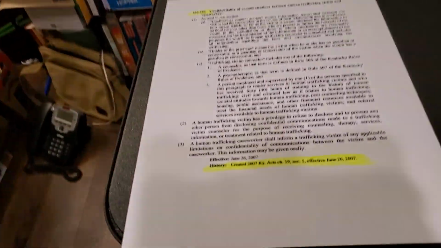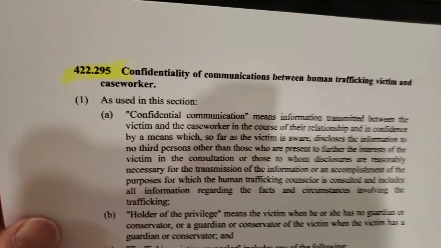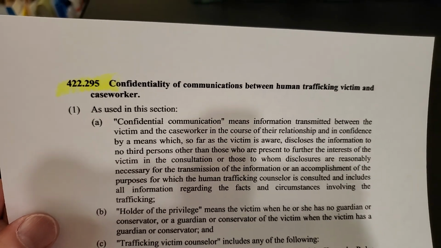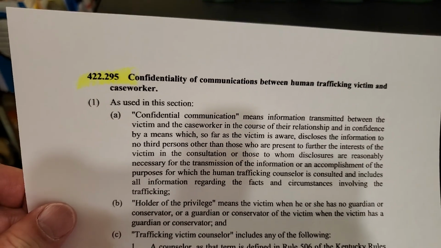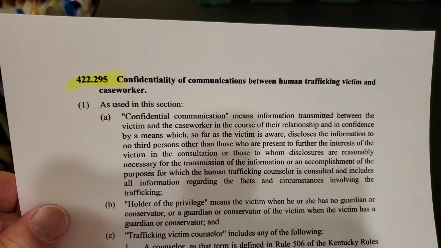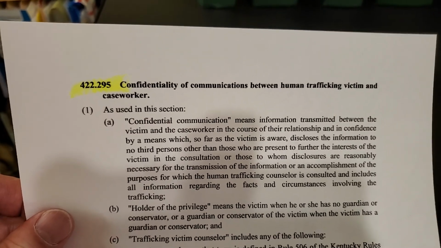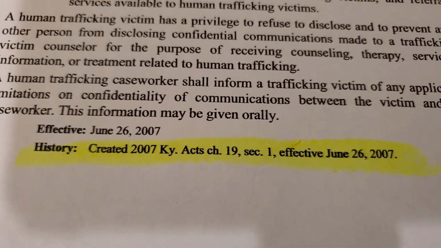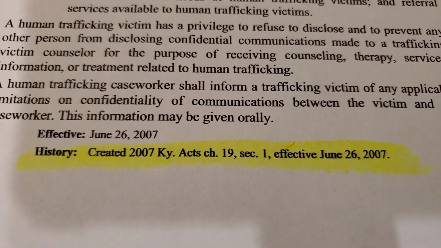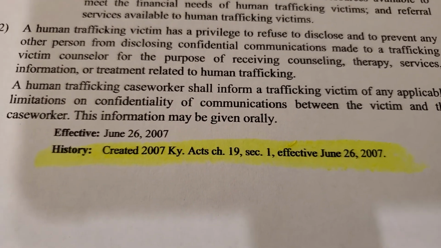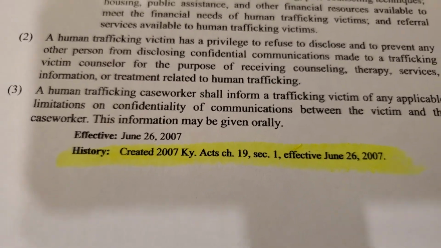All right. The first thing I'm going to do is look at a statute that we're going to do the legislative history of. This is part of the human trafficking law that was passed in 2007. And this is particularly a confidentiality law having to do with the victim and a caseworker. If you scroll down to the end, you'll find that this particular act was created in 2007. It's in Kentucky Acts, Chapter 19, Section 1.